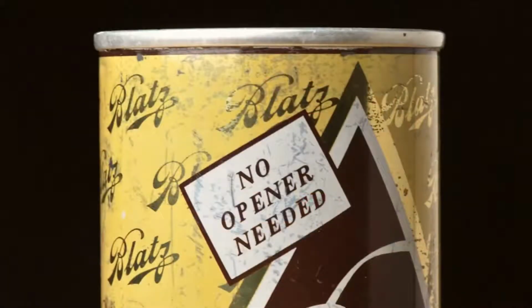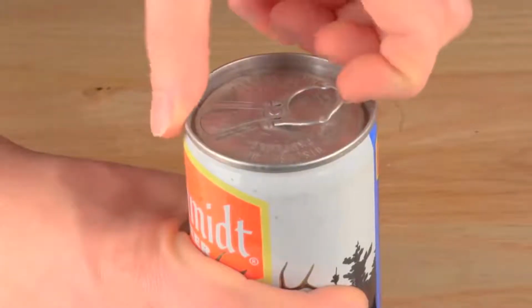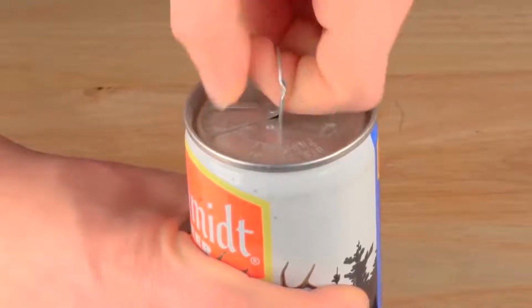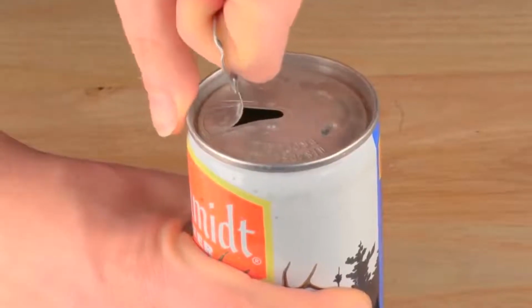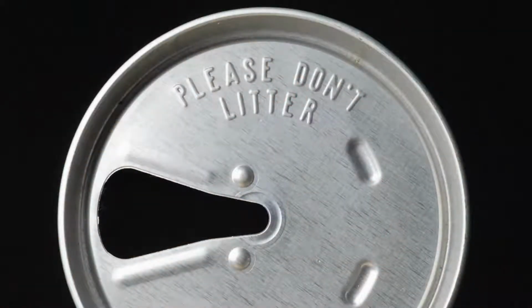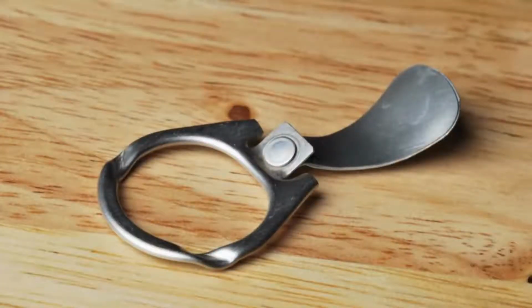In the 1960s, the pull tab was invented so that no opener was needed. The tab worked like this. You lift up this ring to vent the can and pull the tab to create the opening. Easy enough, but now you've got this loose tab. The cans ask you to please don't litter, but sadly these pull tabs got tossed on the ground where the sharp edges of the tabs cut the bare feet of beachgoers or they harmed wildlife.